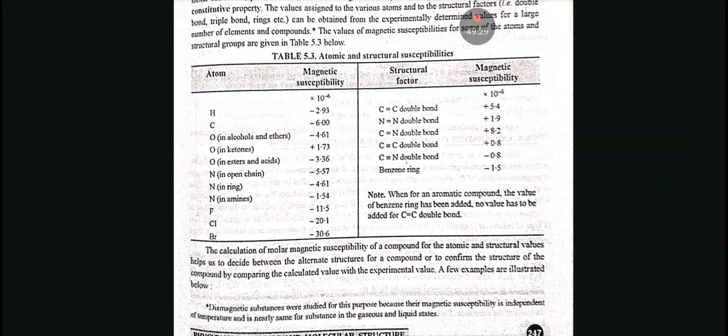The values of magnetic susceptibility for some of the atoms and structural groups are given below: hydrogen, carbon, oxygen, oxygen in alcohol, ether, ketone, ester, acid, nitrogen, nitrogen in open chain, ring, amines, fluorine, chlorine, bromine. Their magnetic susceptibilities are as follows, all of which are multiplied by 10^-6. Starting with hydrogen: -2.93, -6.00, -4.61, +1.73, -3.36, -5.57, -4.61, 1.54, -1.11, -2.01, -30.6.